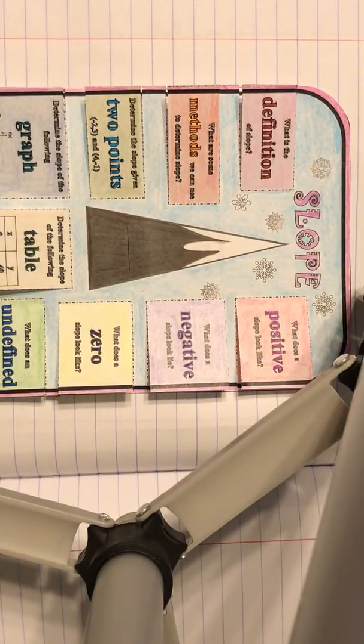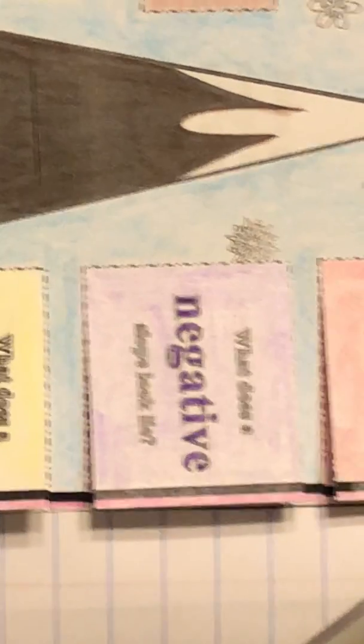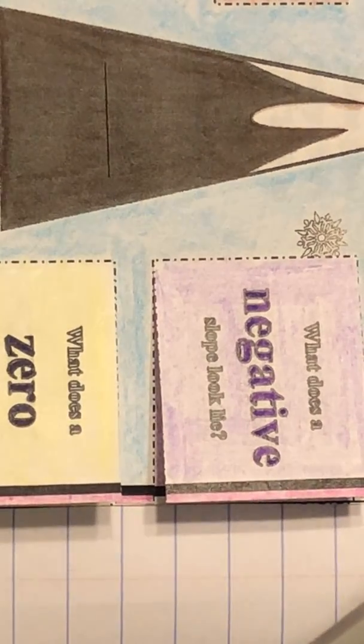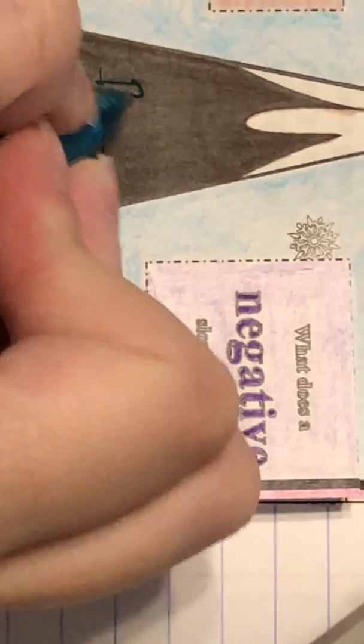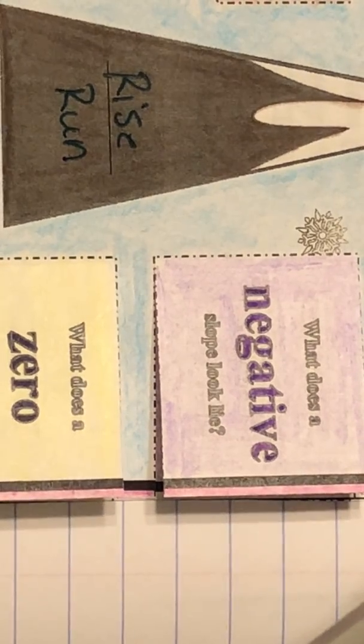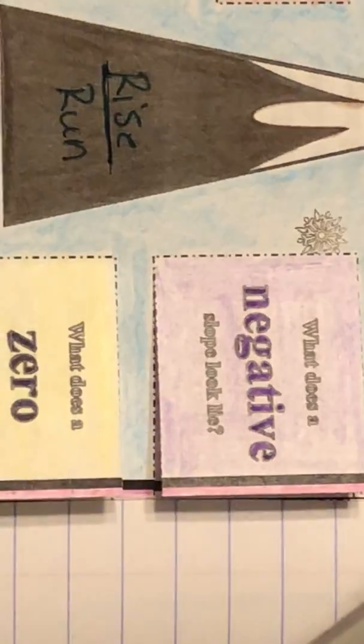So this is the doodle note, or not the doodle note, this is the foldable for chapter 3, lesson 2 for slope. I just wanted to go over it and talk to you a little bit more about it, in depth. So it gives you a couple of different things. The first thing is there is a blank right there. In that blank, slope is the rise over the run. So it's one way to describe slope is rise over run.